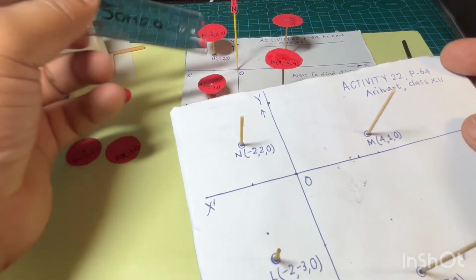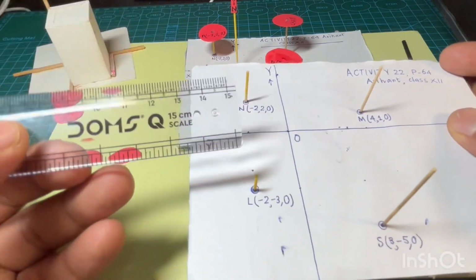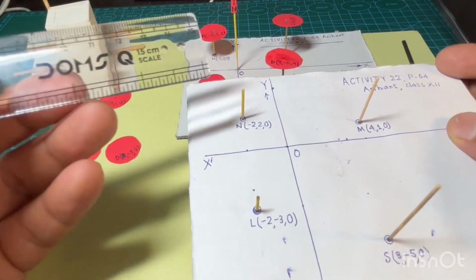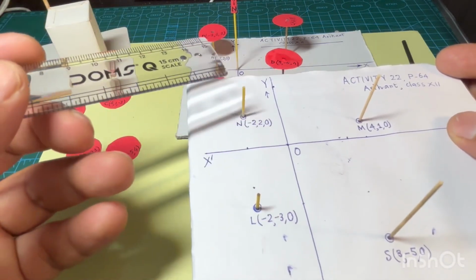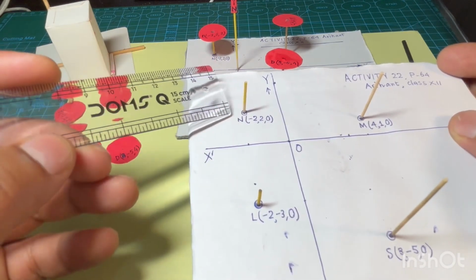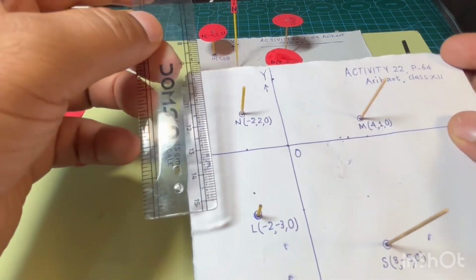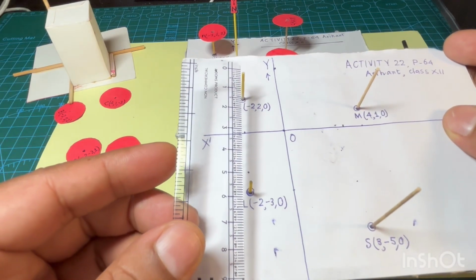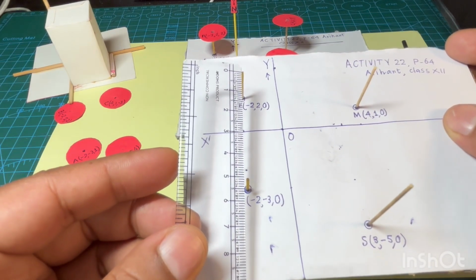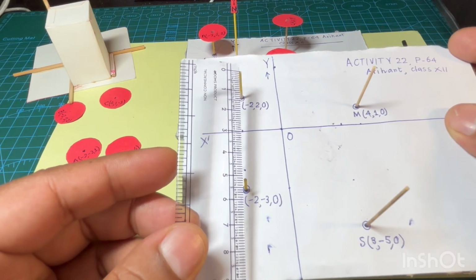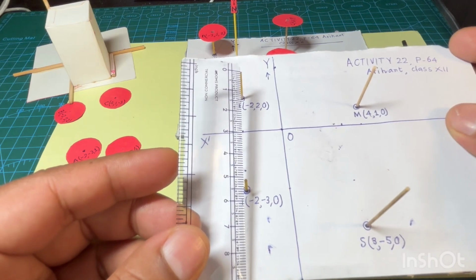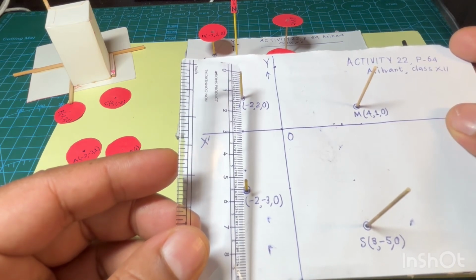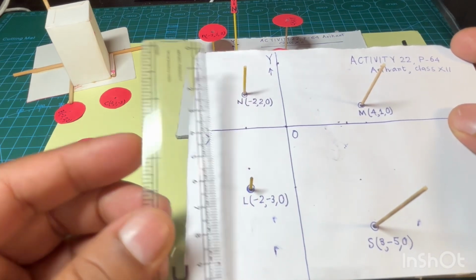These are the 2 points, A and B, which are correspondingly here A and B in space. The projections are L and N. If we try to measure the distance between A and B using a scale, it comes out to be 5.1 centimeters by observation.